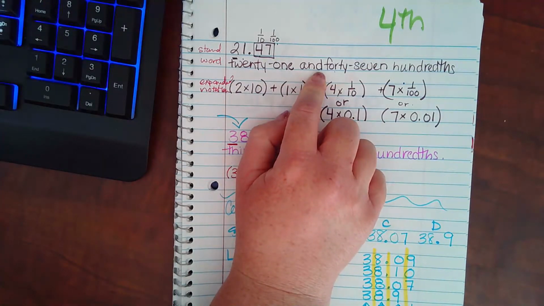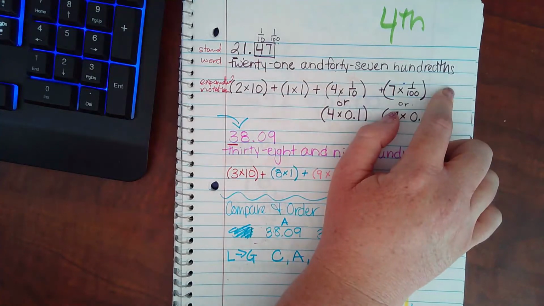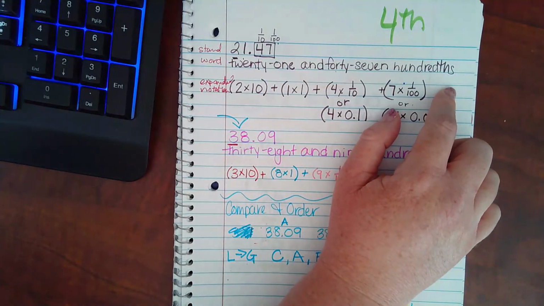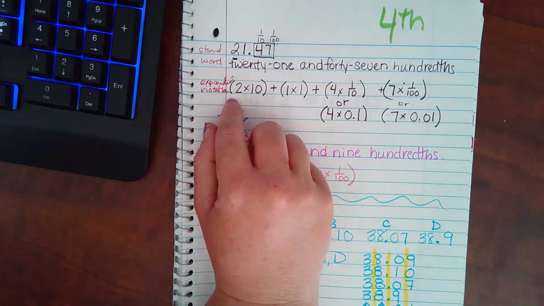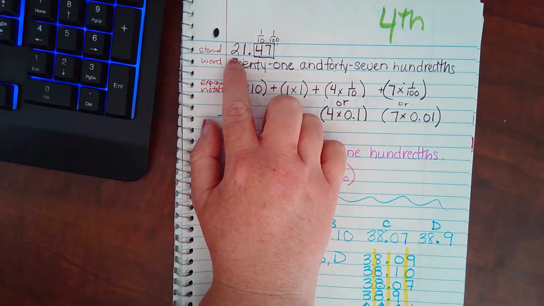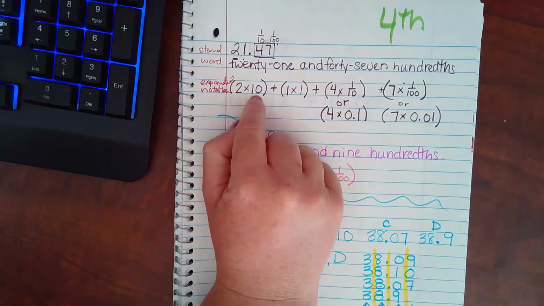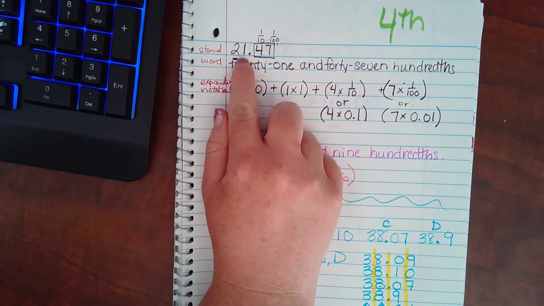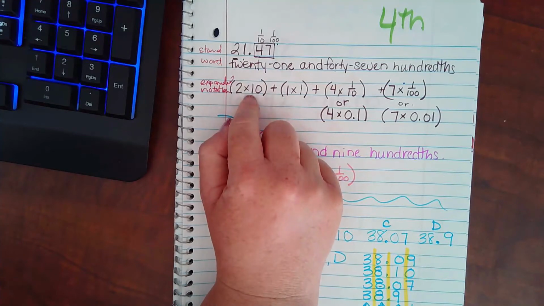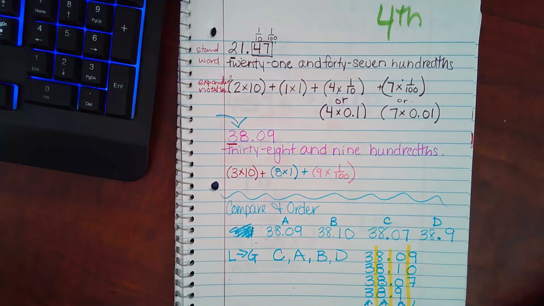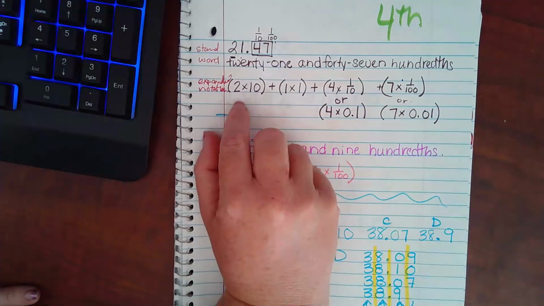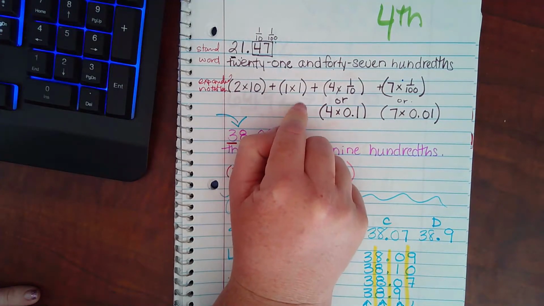21 and 47 hundredths. Okay, then we did it in expanded notation. So we take the first digit, which is a 2, times the place value that it's in, the tens place. So it's 10 times 2. And then the next place is the ones place, and the digit happens to be 1. So it's 1 times 1.